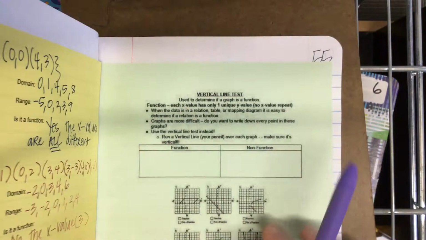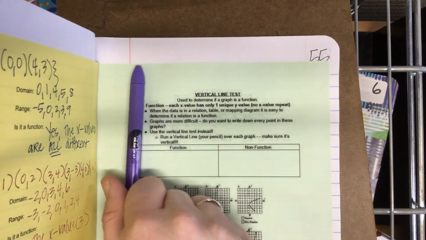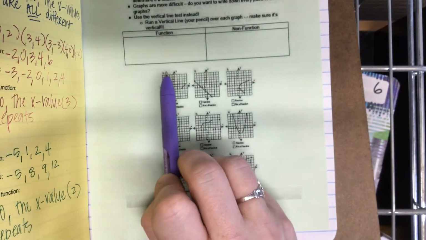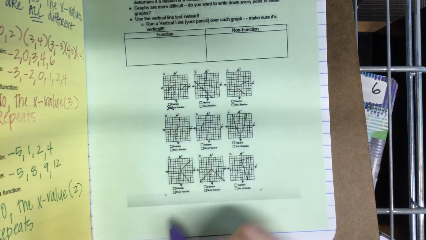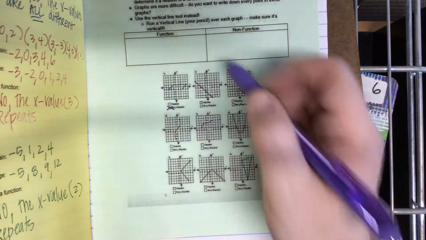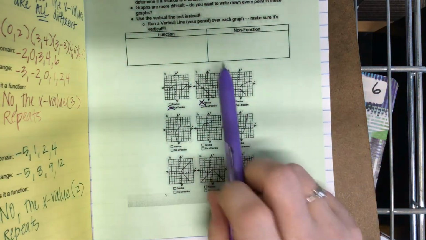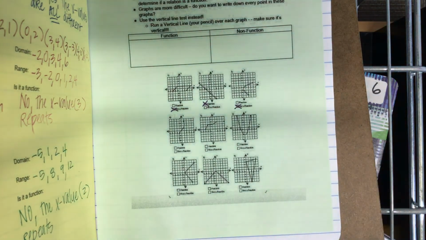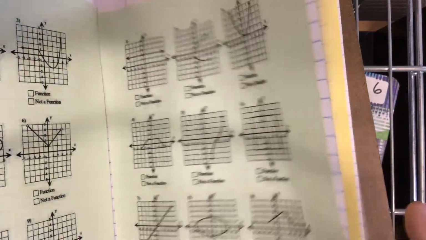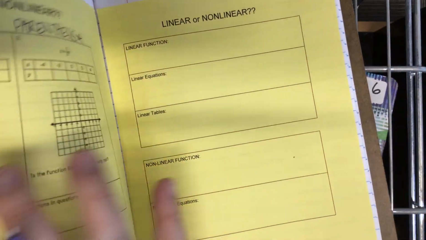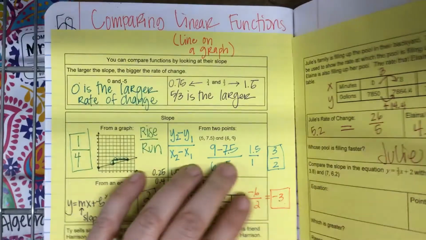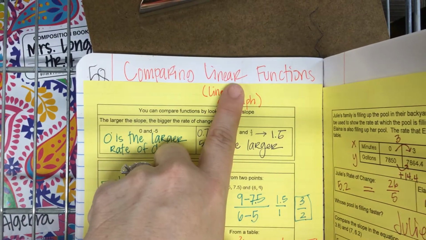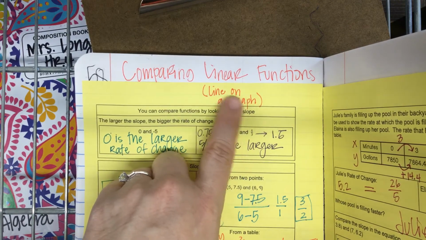We talked about the vertical line test, where you drag your pen or pencil over it and you say, no, that was not a function. Yes, that was a function. No, that was not a function, right? We've talked about comparing linear functions, and linear means on a line.